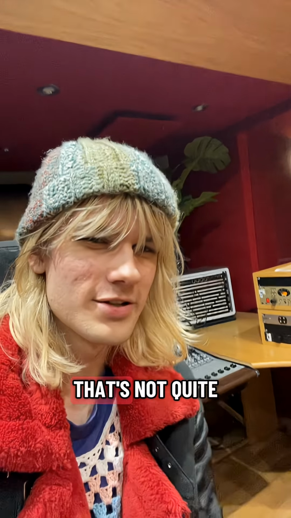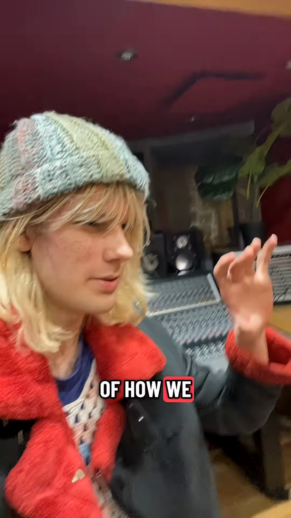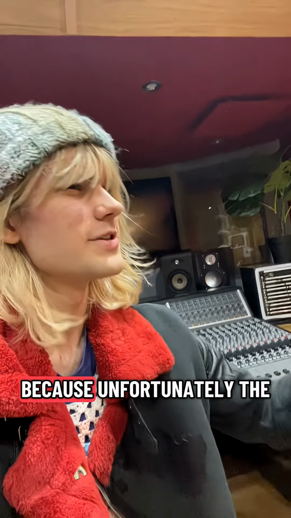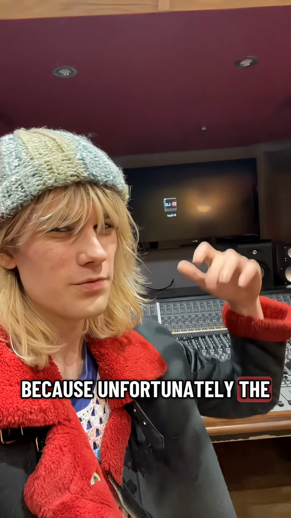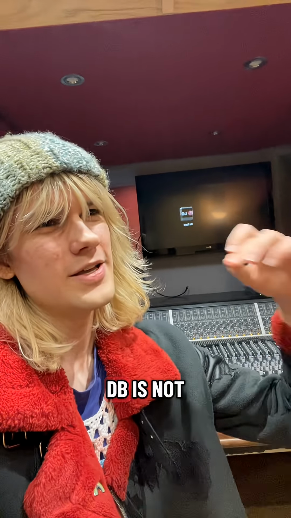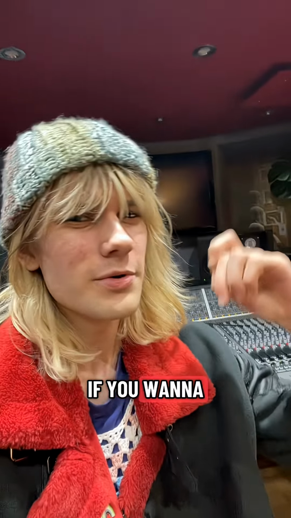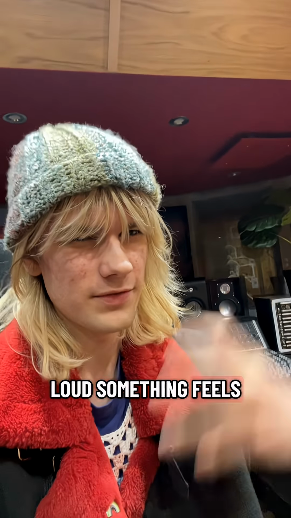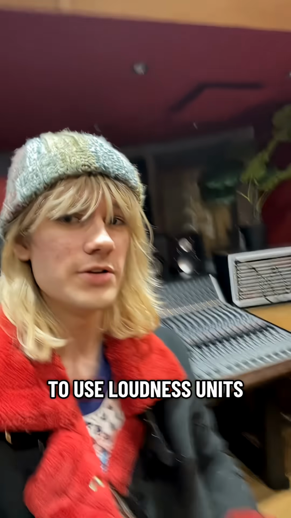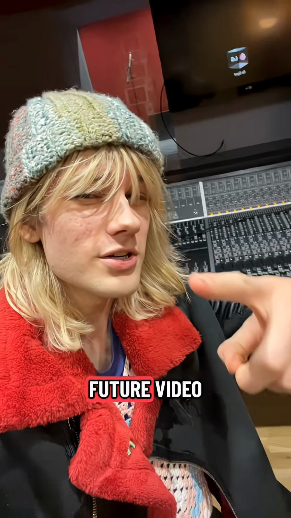But I'm afraid that's not quite the whole picture of how we measure how loud something is, because unfortunately, the amplitude level in dB is not necessarily the same as how loud we perceive something. If you want to actually get an idea of how loud something feels, you're going to have to use loudness units, which is a topic for a future video.